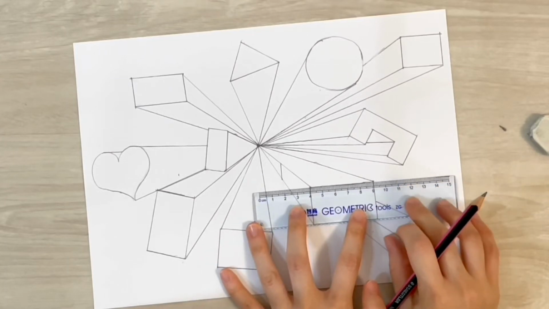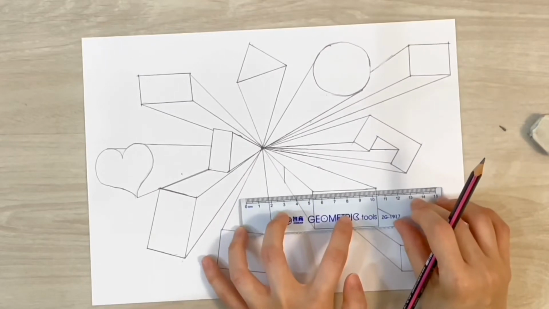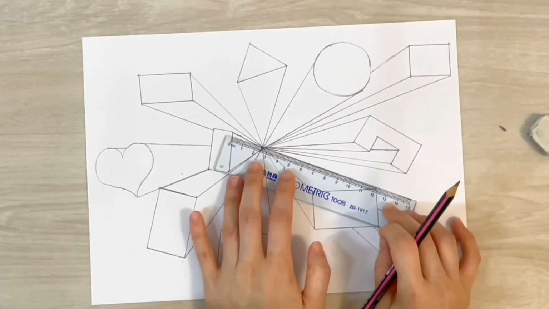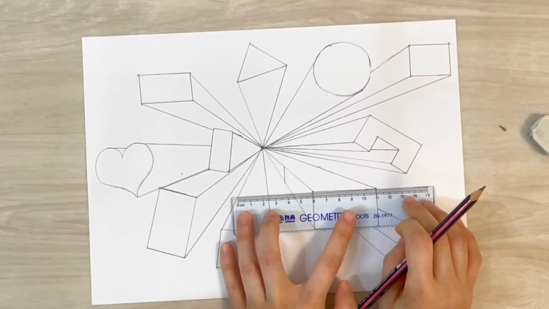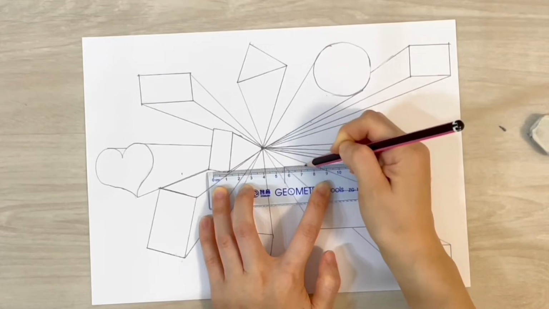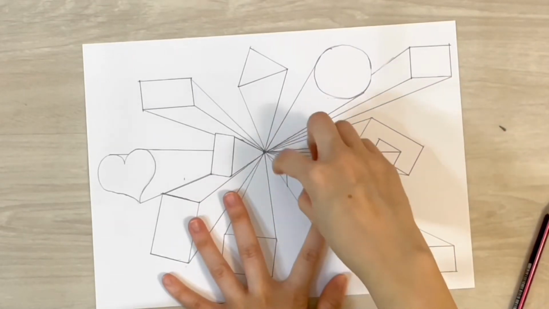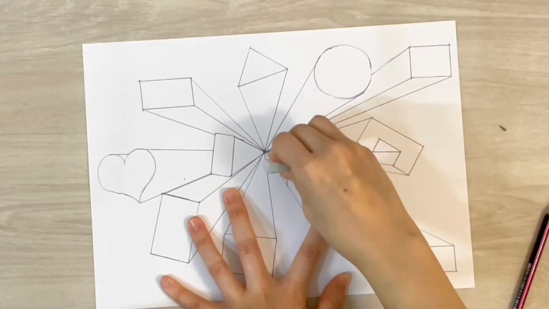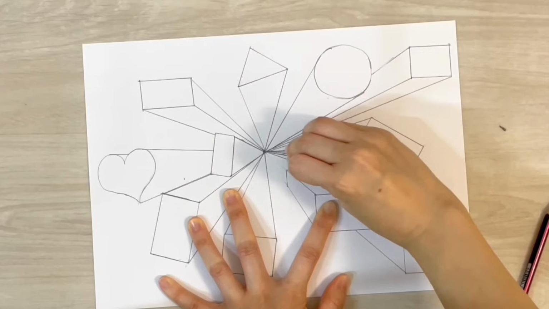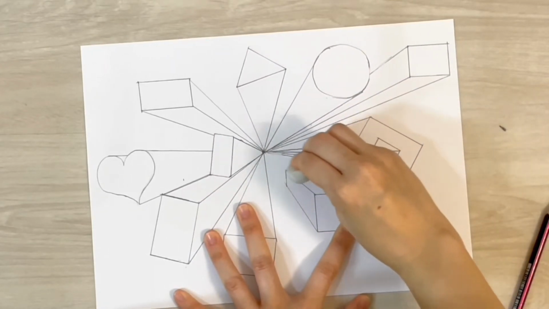Line up your ruler and drag it down at the same angle. We don't try to change the angle by moving the ruler, because that's not the meaning of a parallel line. So drag your ruler and stop when you reach the spot where all the lines come together. I'm not going to need these extra lines outside my building anymore, so I'm just going to erase them away. So I'm done with this one building so far.